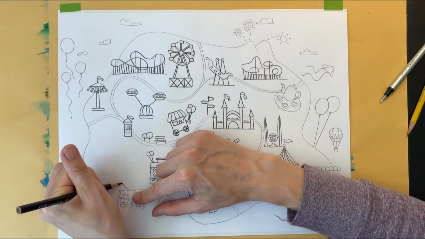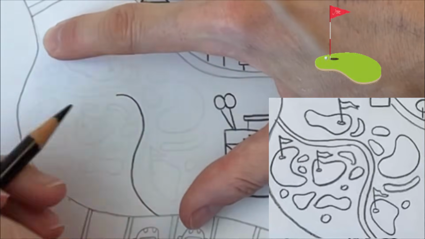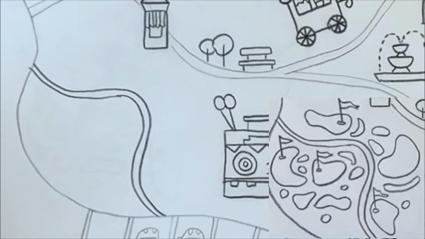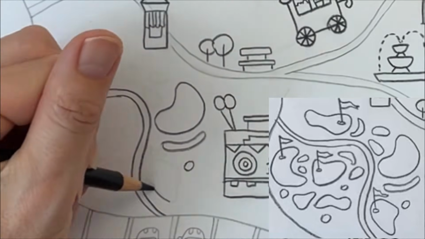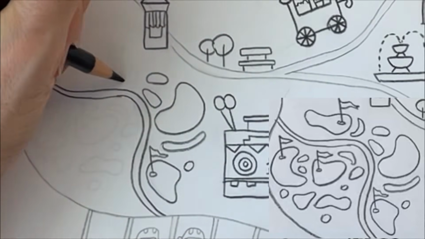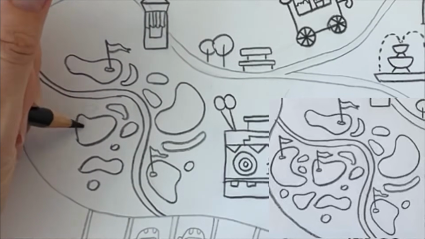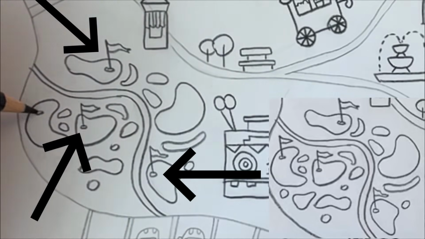For my final feature, I'm drawing a miniature golf course. This wavy line is a river that runs through the course. Next, I'm adding a variety of shapes which make up the different features and terrain of the golf course. Don't forget to add a few holes with flags.